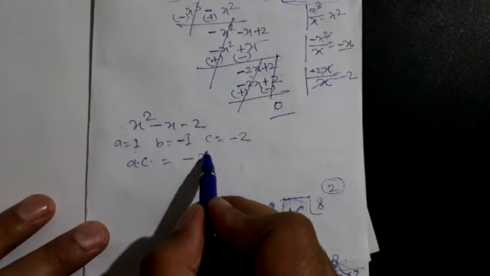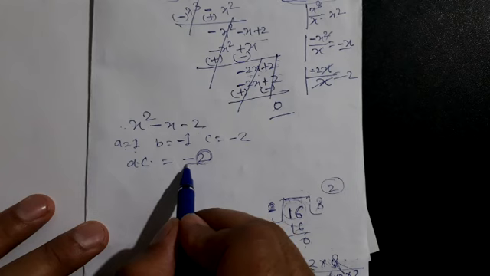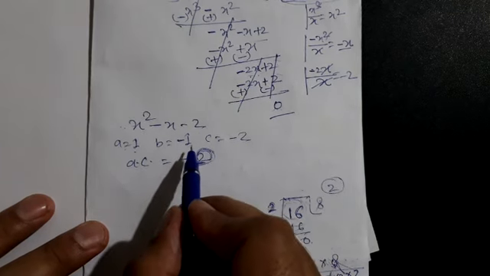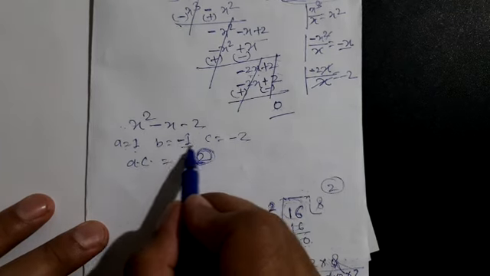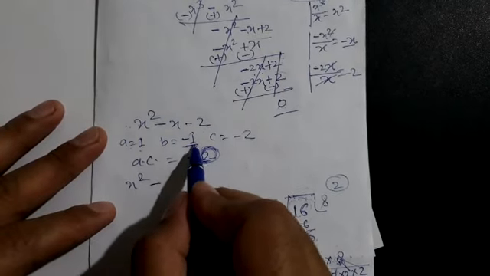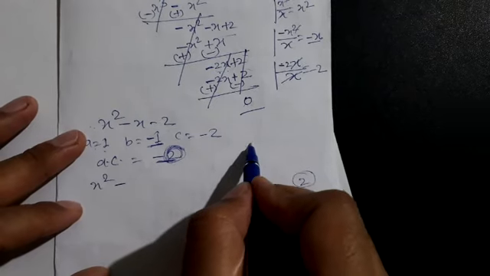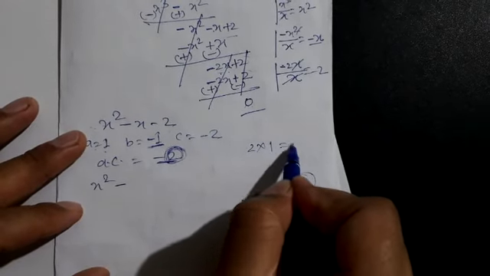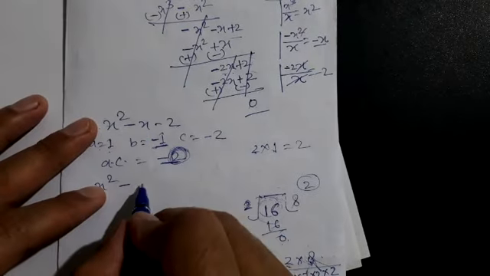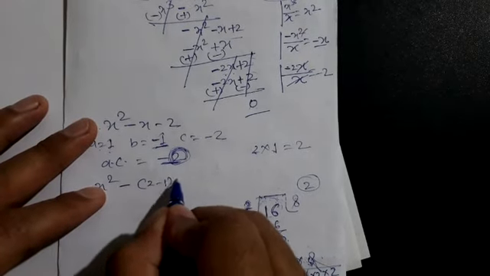So now what we have to do: ac is negative, so we have to find such factors of 2 whose difference is equal to 1 or -1. Getting this or not? Whose difference is equal to 1. So how will we write this: x square minus, we have to find such factors of 2 whose difference is 1. So it will be 2 into 1, and 2 minus 1 is 1. So this can be written as 2 minus 1 into x.